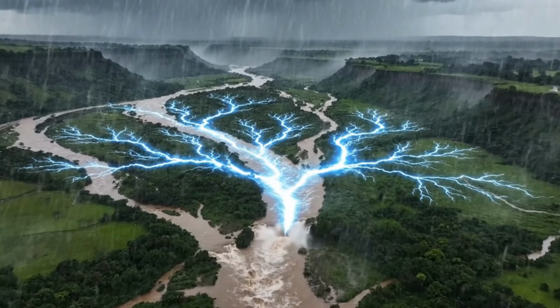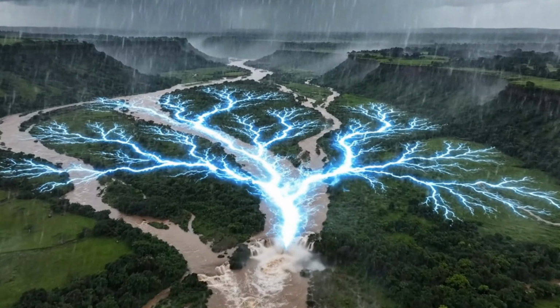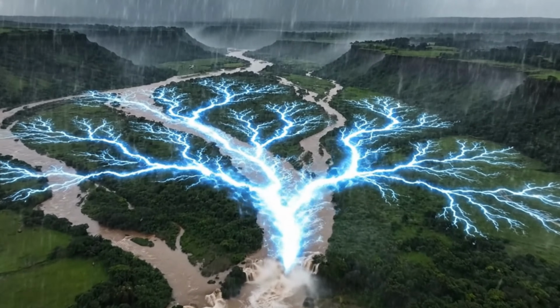When rain begins to fall, it looks simple. Drops from the sky, soaking the ground, filling our rivers. But beneath that familiar scene, something remarkable happens. Every drop triggers a chain reaction, a pulse that spreads across the land.